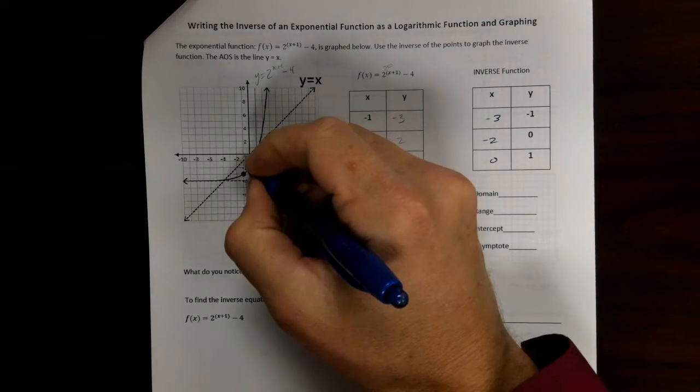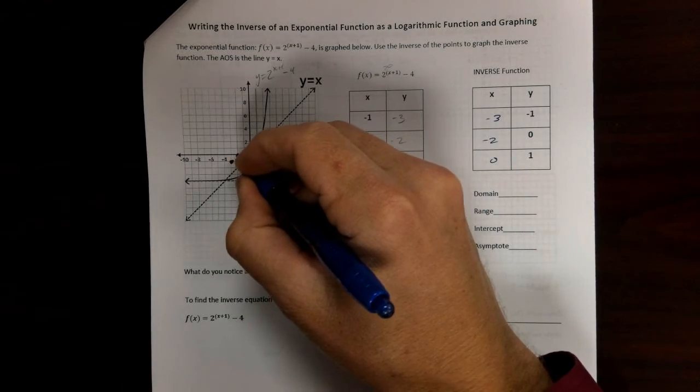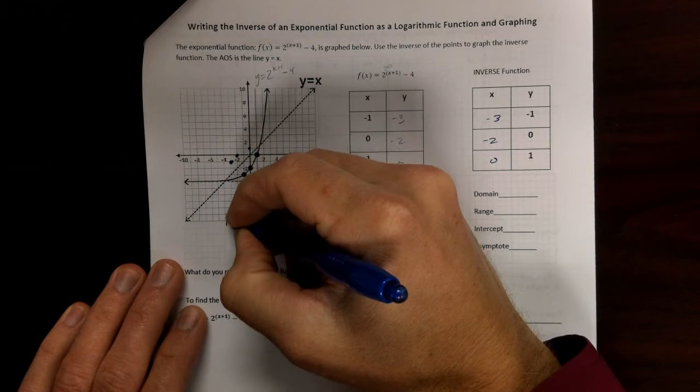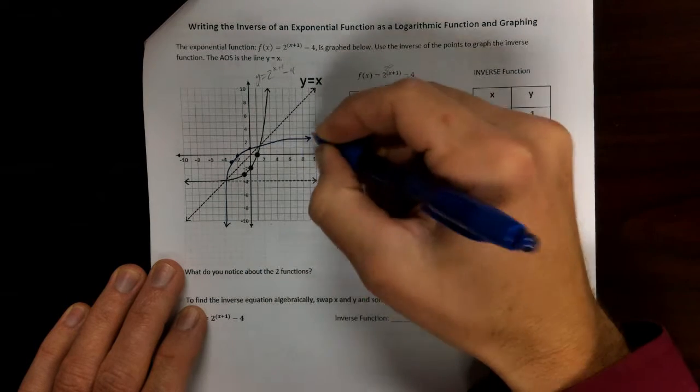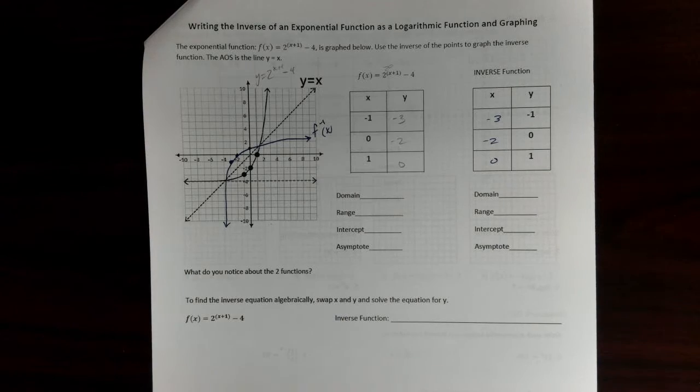So I've got a point at negative 3, negative 1. I've got a point at negative 2, 0. And I've got a point at 0, 1. So my graph of my inverse looks like this. So that's the inverse. I'm just going to say f of negative 1 of x. Okay, that's how we denote the inverse.